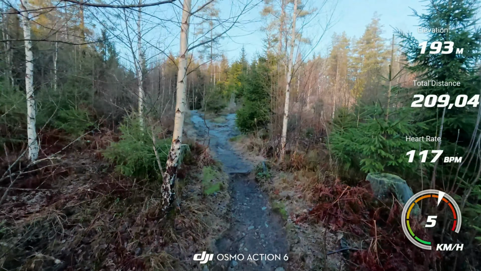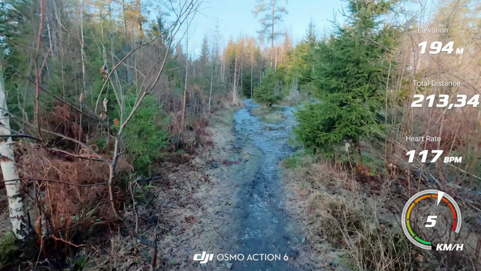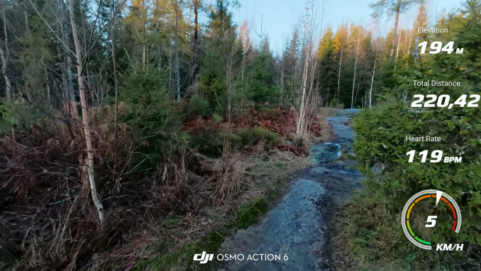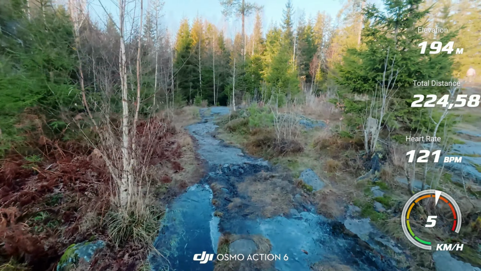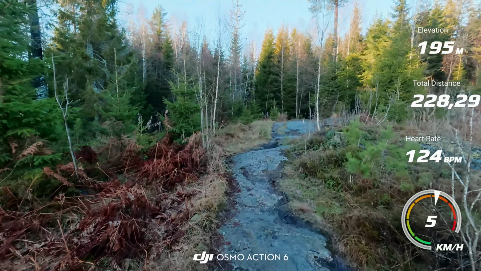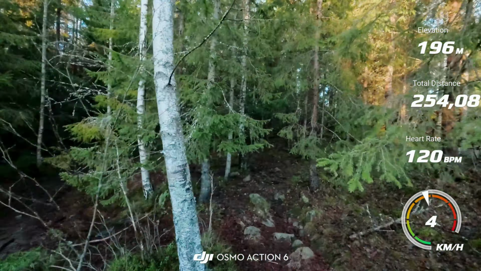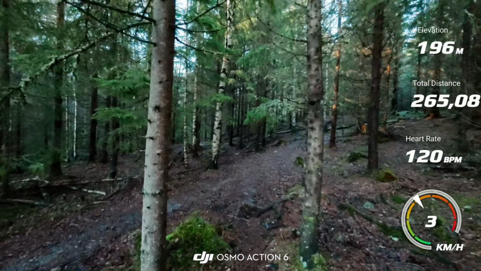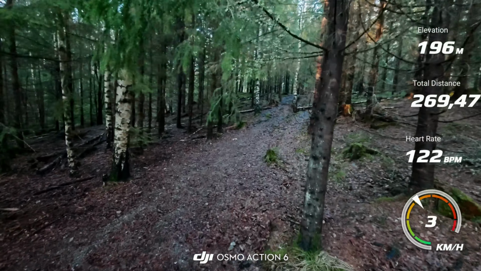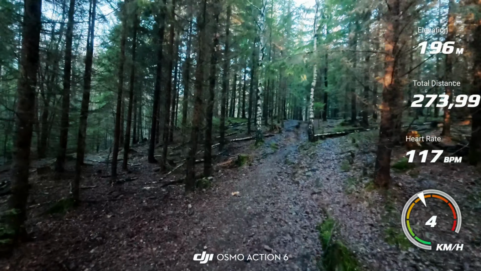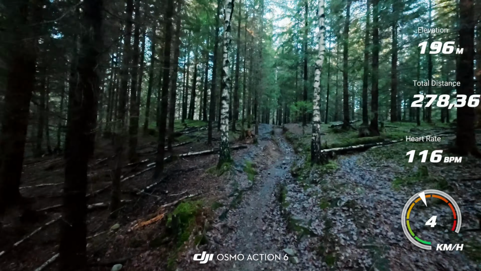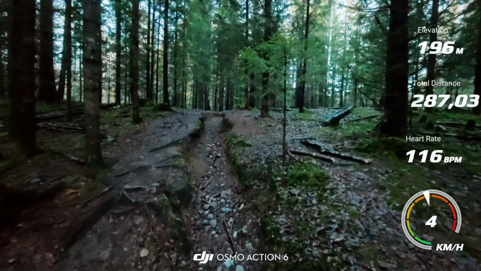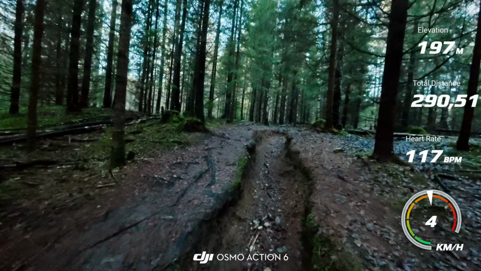Just to check the pulse, 119 right now. 122. So then I should have something to check against. And in here it is of course definitely darker and denser, so it may be that the GPS will flicker a little bit, especially when measuring speed, because it depends on it actually being registered.